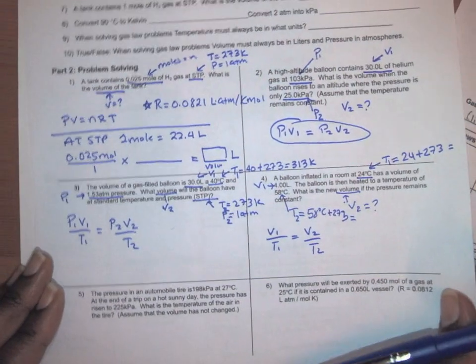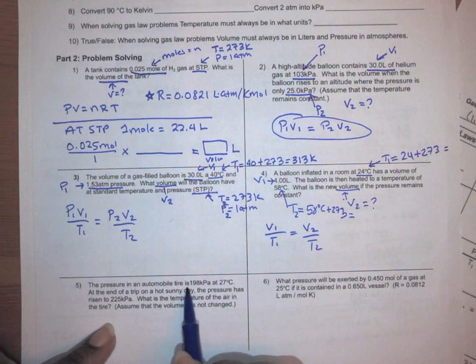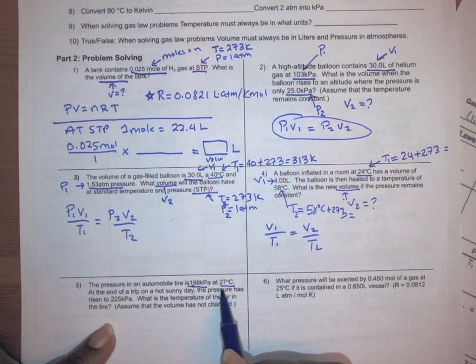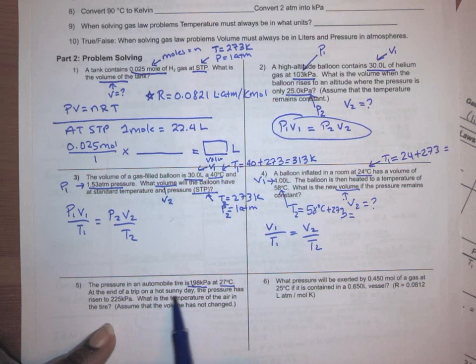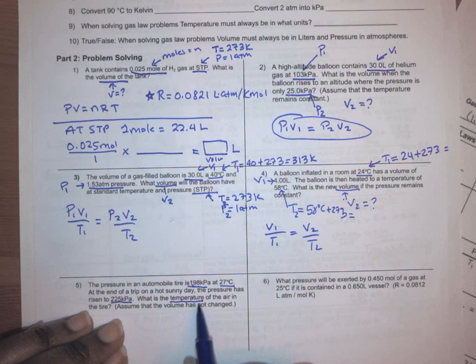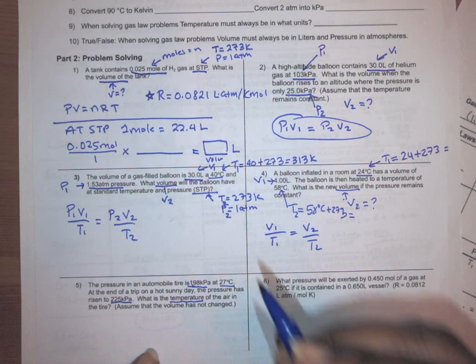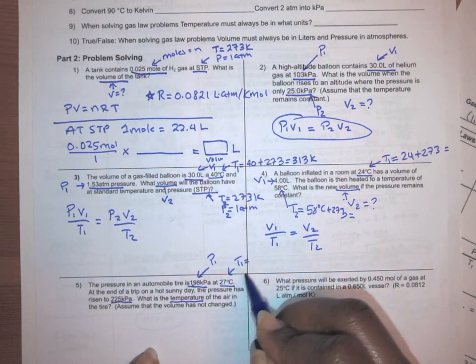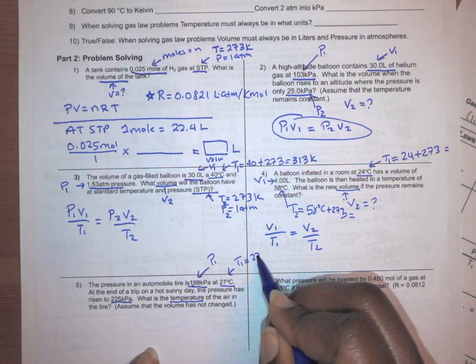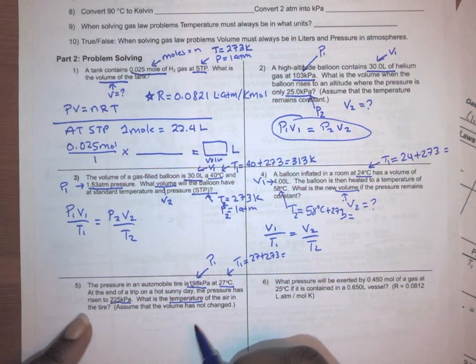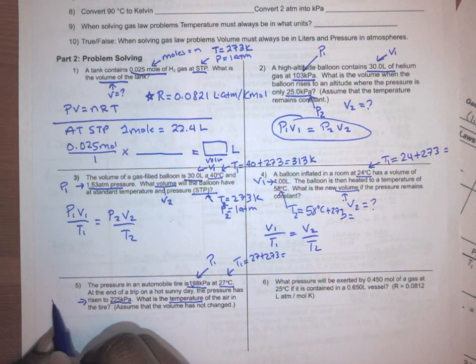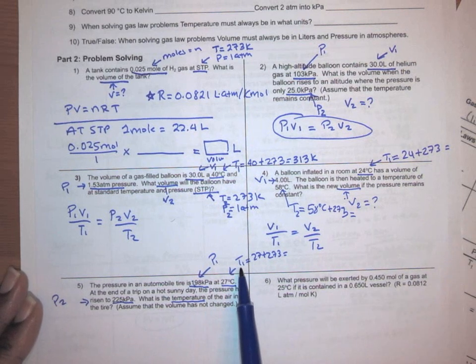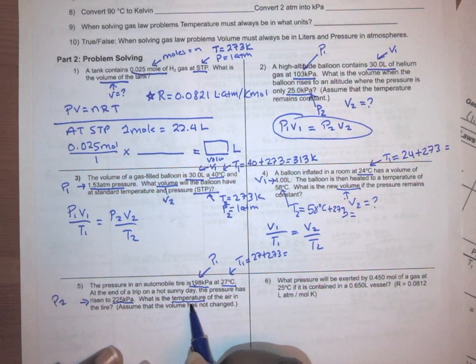All right. Last 2 problems. The pressure in an automobile tire is 198 kilopascals at 27 degrees Celsius. At the end of the trip on a hot sunny day, the pressure has risen. So there's been a change there. What is the temperature of the air in the tire? Clearly there's a change. We have a P1. We have a T1. Don't forget to change that to Kelvin by adding 273. And the pressure changes to 225 kilopascals. So you have a P1, T1, you have a P2, you're looking for a T2.